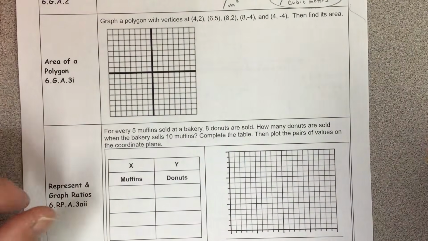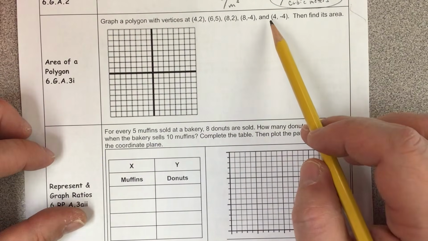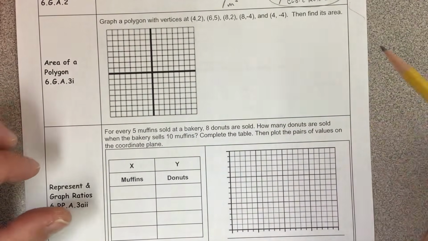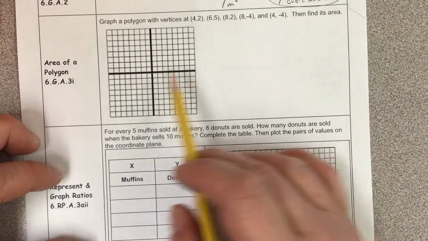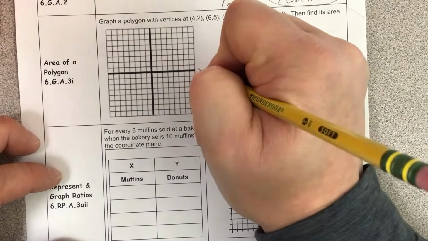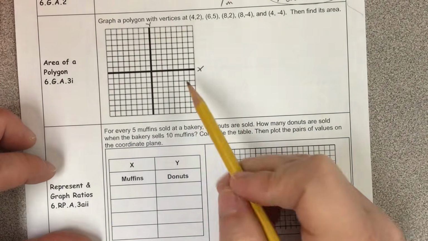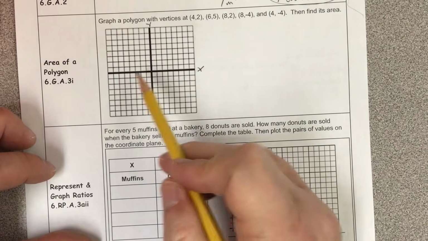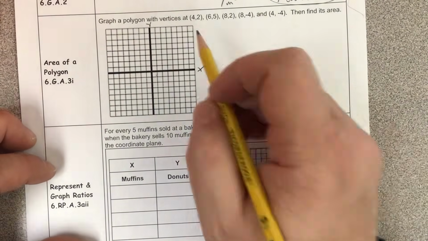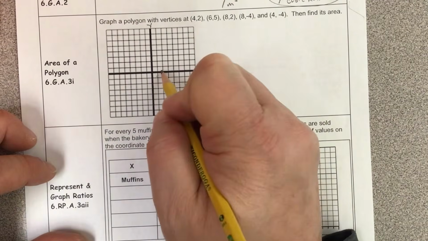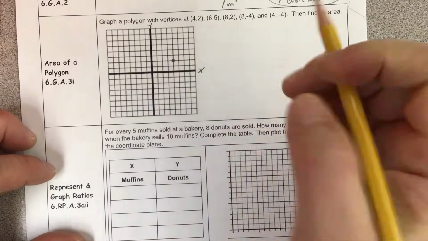Graph a polygon with vertices at (4, 2), (6, 5), (8, 2), (8, -4), and (4, -4). Then find its area. Well, remember, x is our horizontal. So this is our x-axis, and this is our y-axis. Here's our origin. So as we move to the right, it's positive. Left is negative. Y, up is positive. Down is negative. So (4, 2), I go 1, 2, 3, 4, then 1, 2. So over 4, up 2.